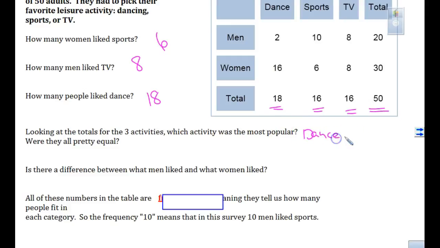Probably dance, right? But not by much. And it says, are they pretty equal? Yeah, they're pretty equal. Are they pretty equal amongst men and women? Or is there a difference? Is there a difference between what men like and women like?